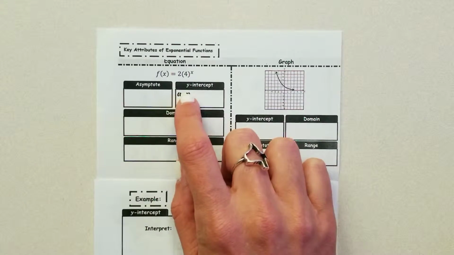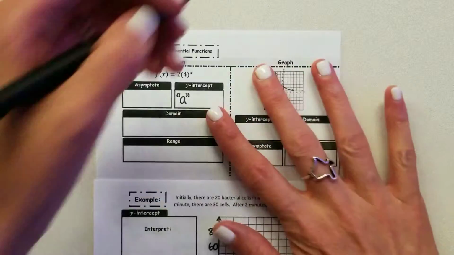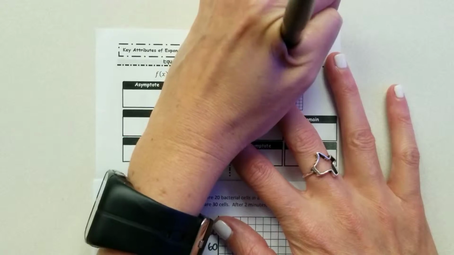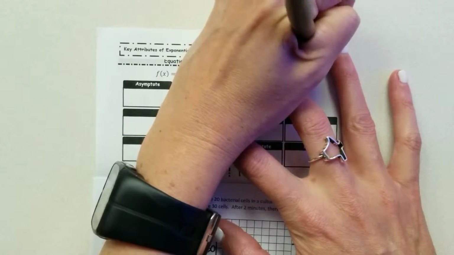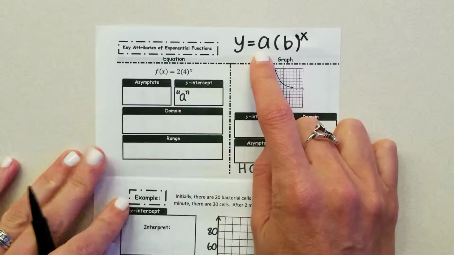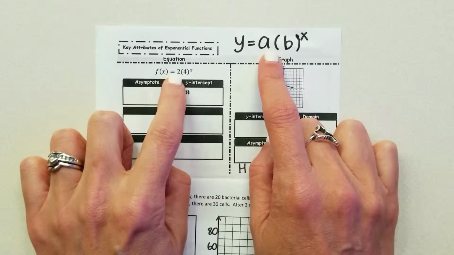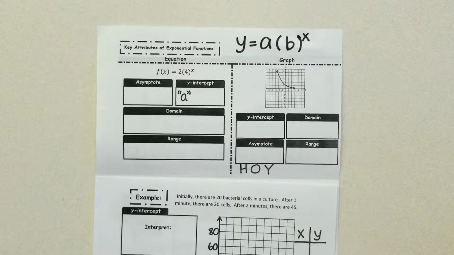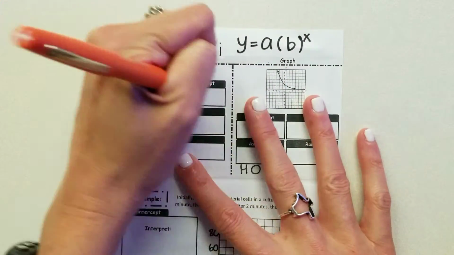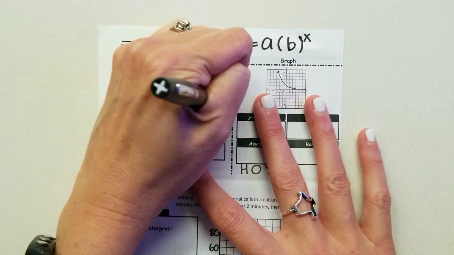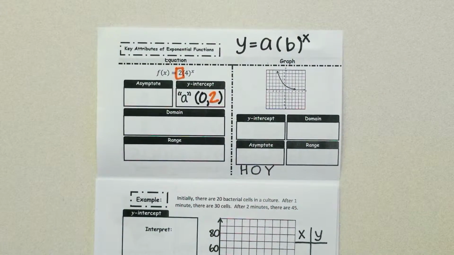And so remember your a value, because remember your exponential equation is written y equals a times b to the x power. And so where your a number is, that's going to be your y-intercept. It's your initial value. So if I look where a is, that's where 2 also happens to be in the same position. So my y-intercept is 2. And I'm going to write that as an ordered pair. So I've got (0, 2). Okay, so I know that this is going to cross the y-axis at 2.